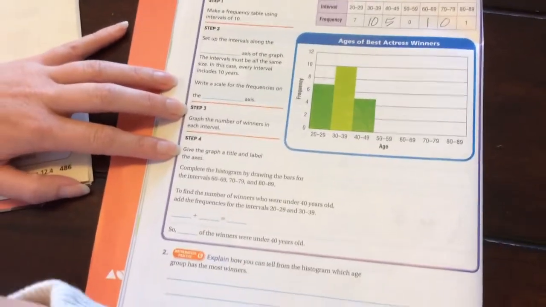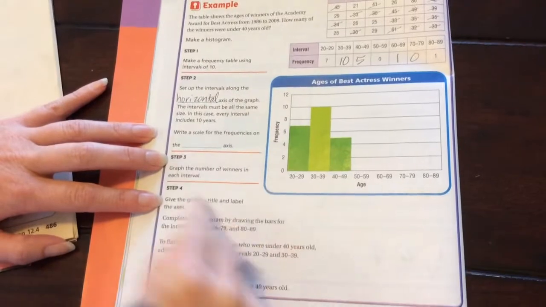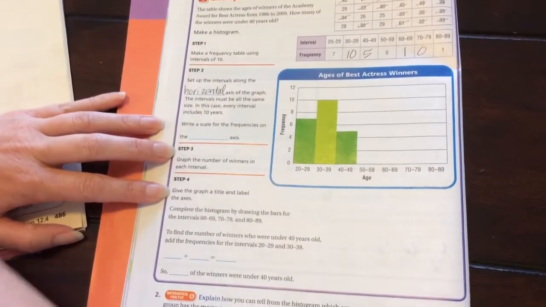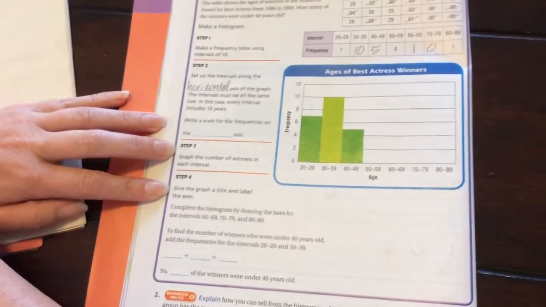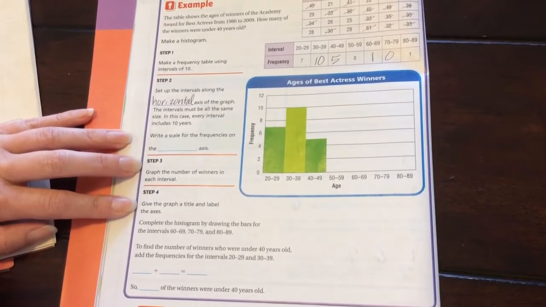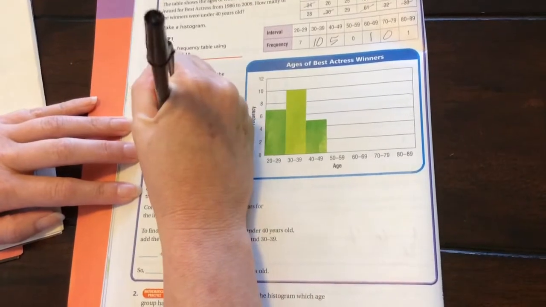Step 2. Set up the intervals along the horizontal axis of the graph. And they've already done that for you. The intervals must be all the same size. In this case, every interval includes 10 years. Then I'm going to write a scale for the frequencies on the vertical axis.